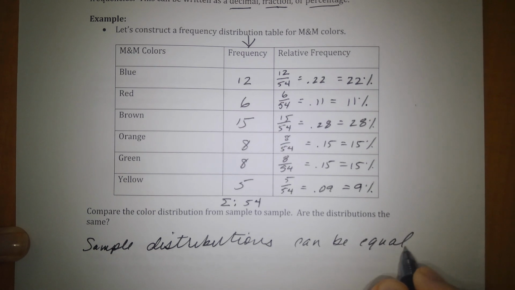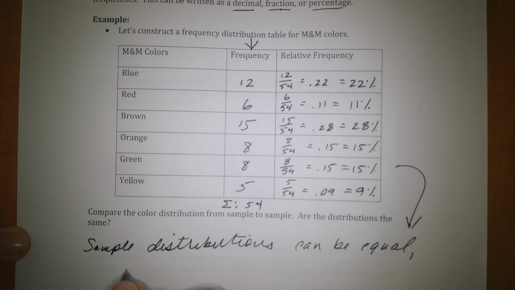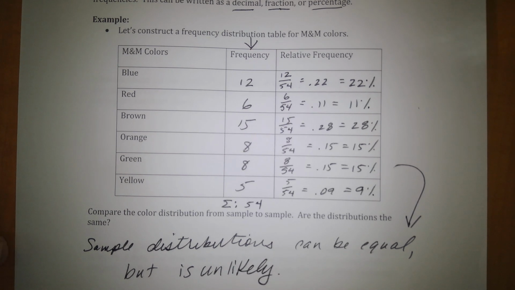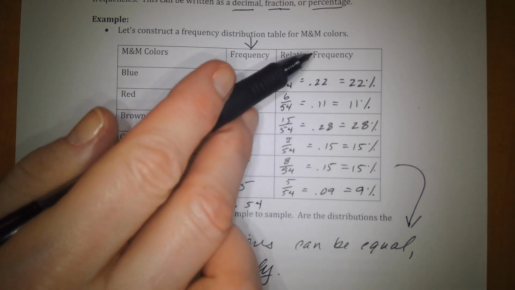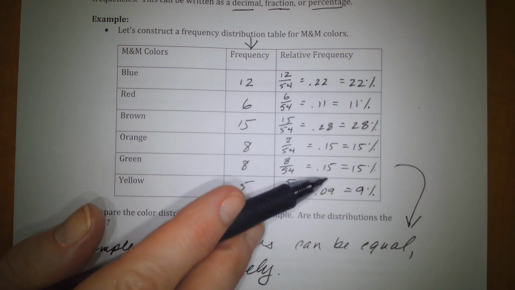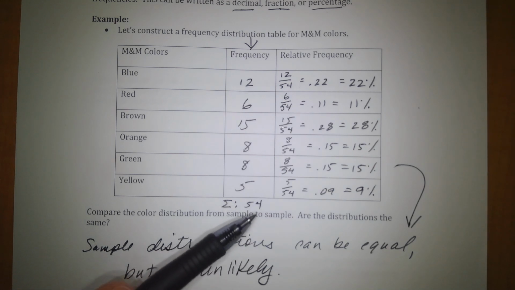In other words, your bag might be the same as my bag. However, it is unlikely. It's more probable that your bag came out to some sort of different distribution. Maybe 4 colors were the same, but maybe green and yellow was different. In fact, you might not even have had 54 M&Ms in your bag. You might have had 53.